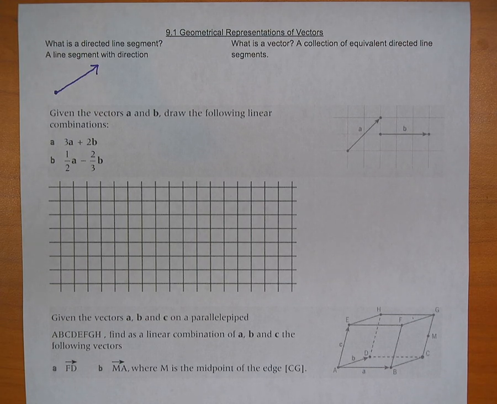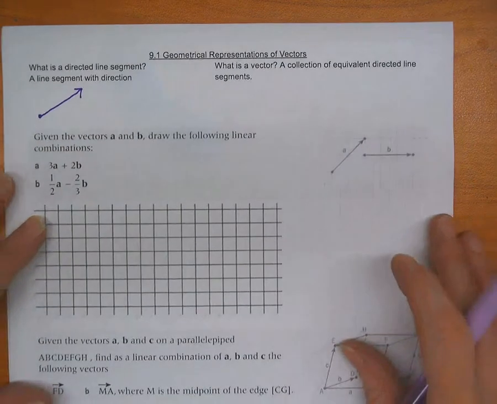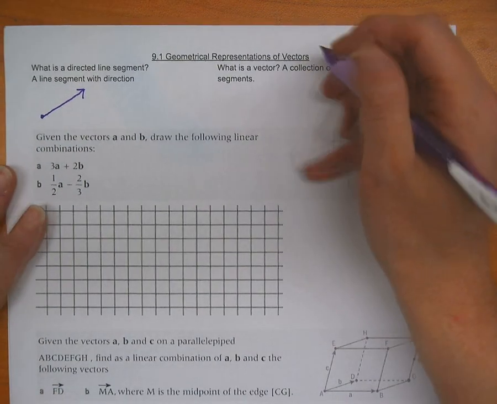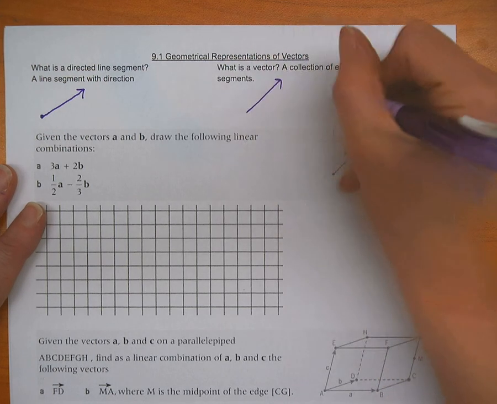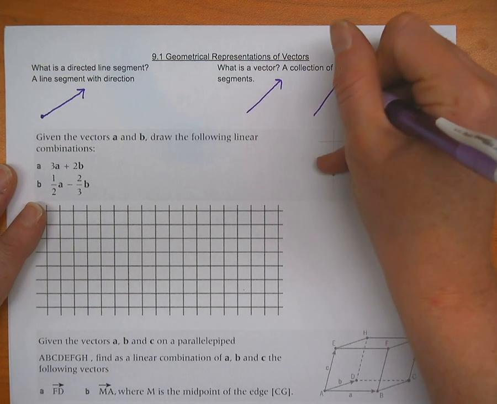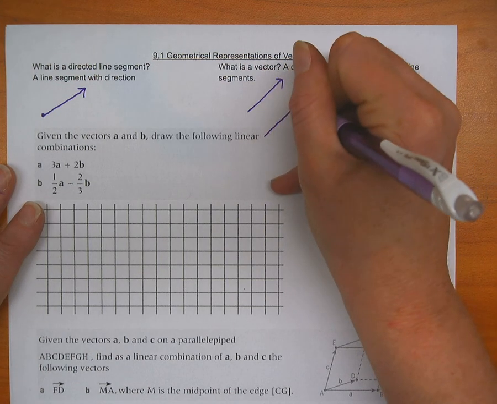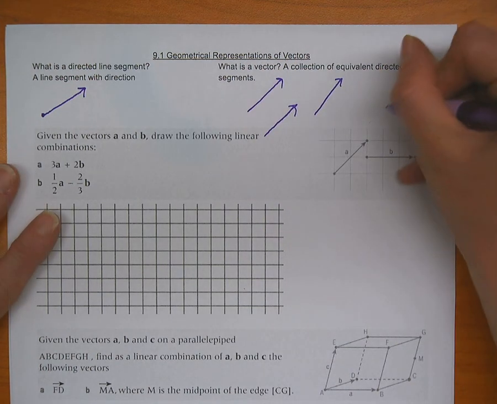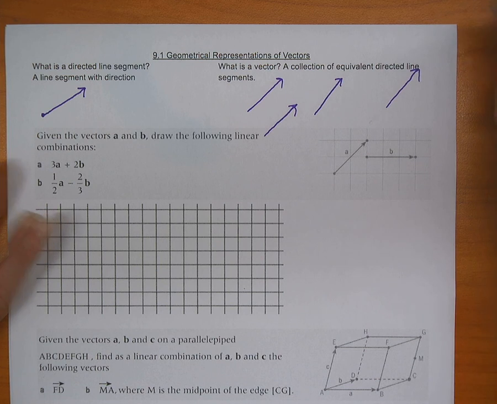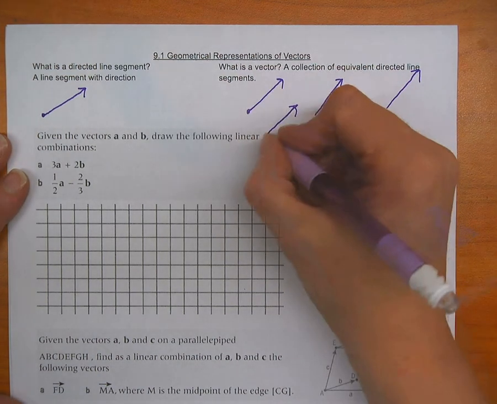Well, a vector is a collection of equivalent directed line segments. So for example, a vector, this is the same vector as that, which is the same vector as this, which is the same vector as this. They all have the same motion and length. So these vectors are all the same vector.